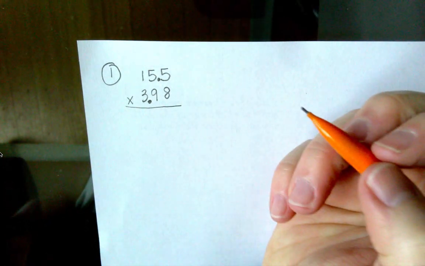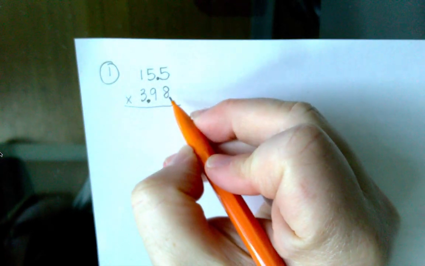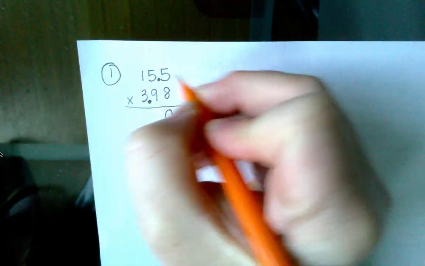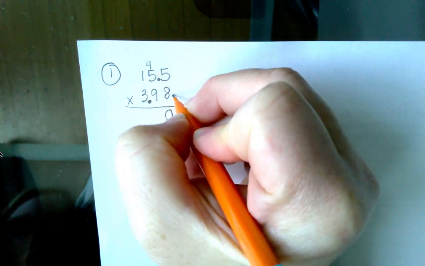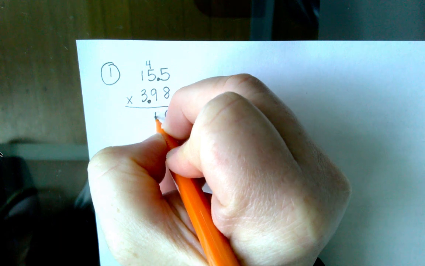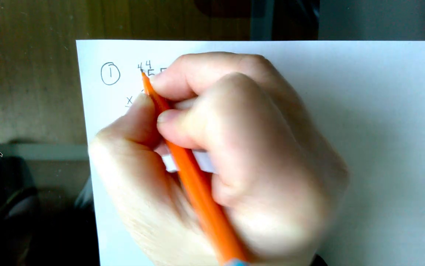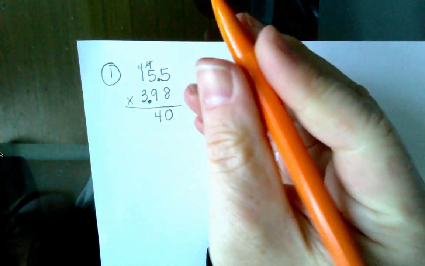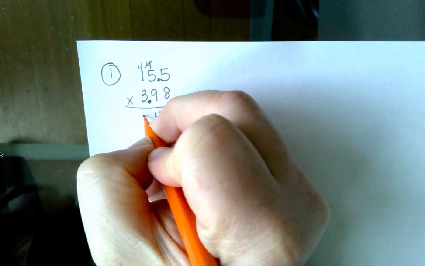Okay, so I'm going to multiply as I normally would. 8 times 5 is 40. Put my 0, carry the 4. 8 times 5 is 40, plus 4 more is 44. Carry that 4, cross that one out, we used it. 8 times 1 is 8, plus 4 more is 12.